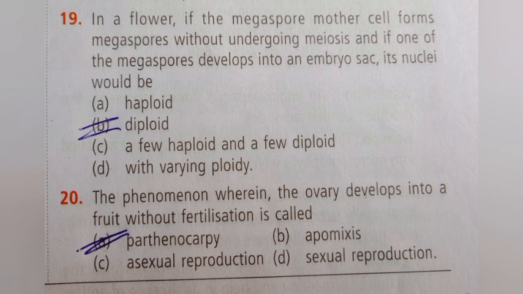In a flower, if the megaspore mother cells form megaspores without undergoing meiosis, and if one of the megaspores develops into the embryo sac, its nuclei would be. The answer is B. Diploid. Last question, 20th question. The phenomenon wherein the ovary develops into a fruit without fertilization is called parthenocarpy. Please don't get confused with the apomixis. Parthenocarpy, apomixis, both are different.